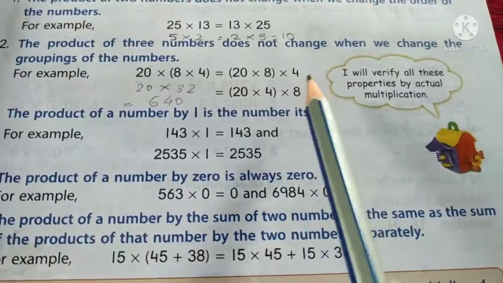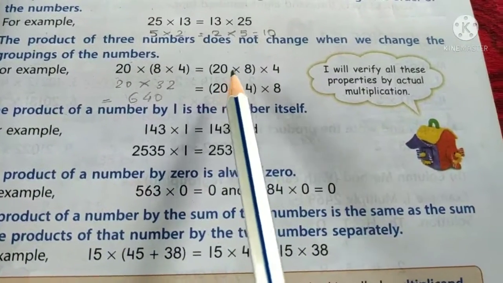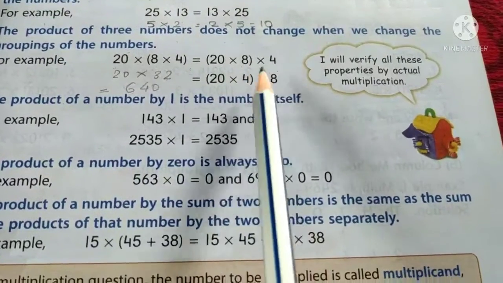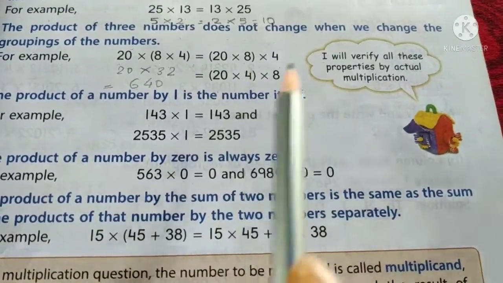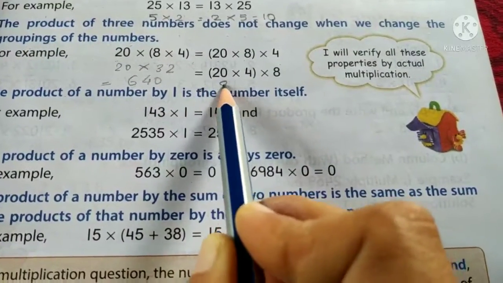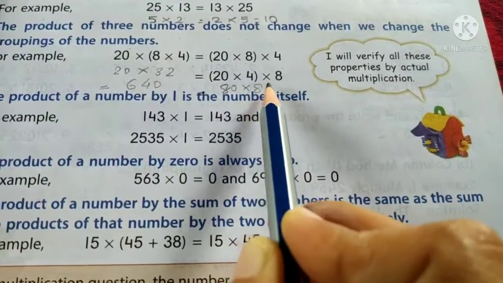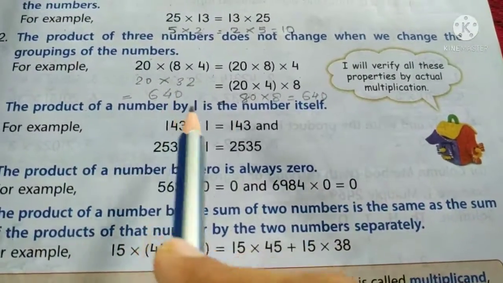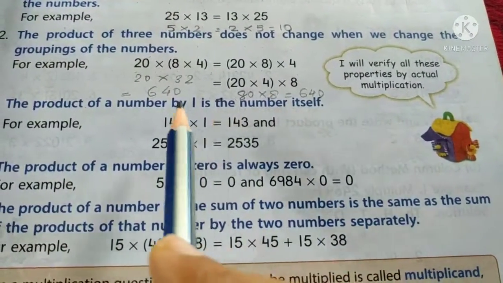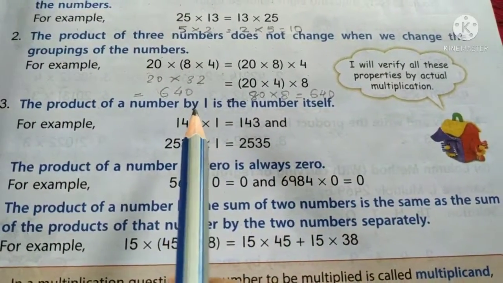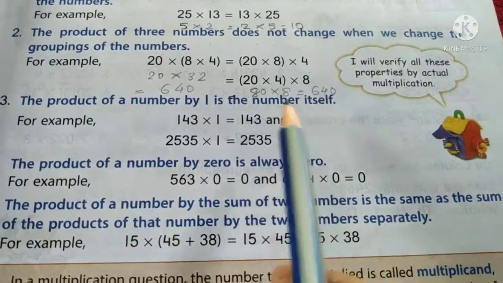The answer will be 640, isn't it? So if we change the grouping here, that is, we multiply 20 with 8 first and then with 4, here also the answer will be the same. It will be 80 multiplied by 8, which is again equal to 640. So in both the cases, even if we change the grouping of the numbers, the product is going to be the same.